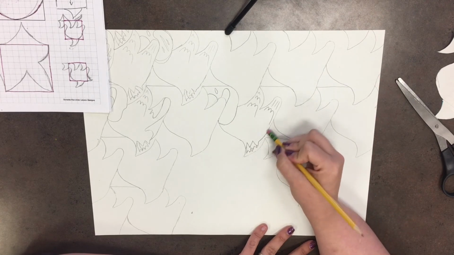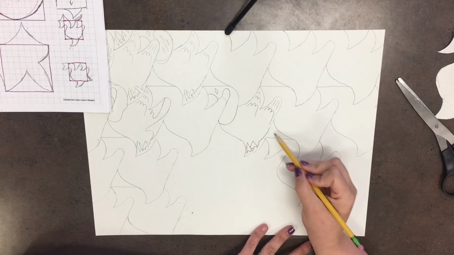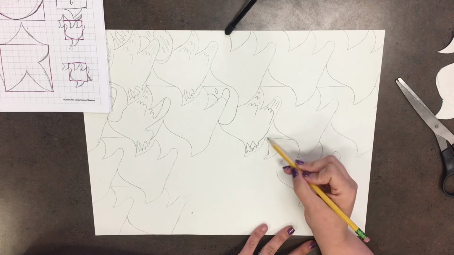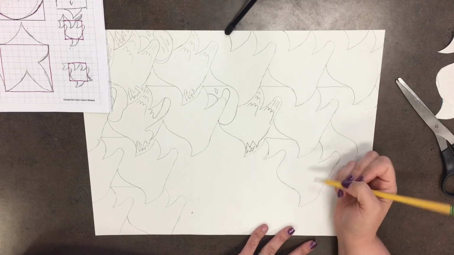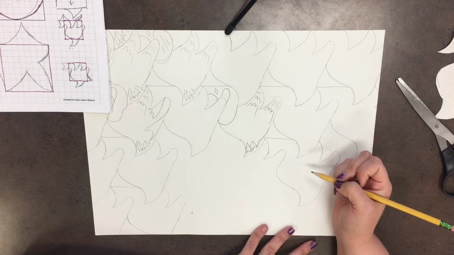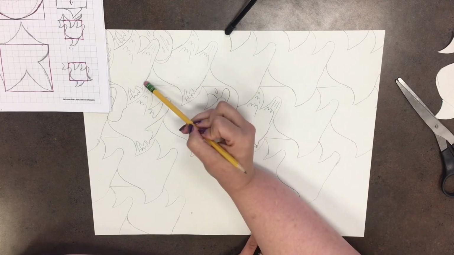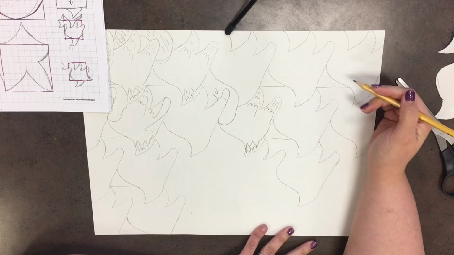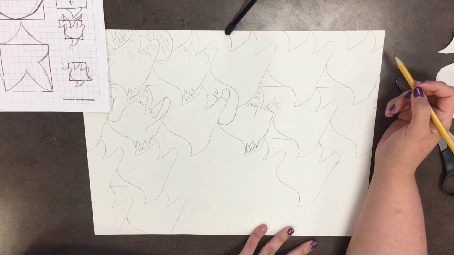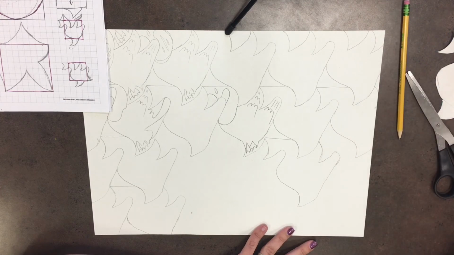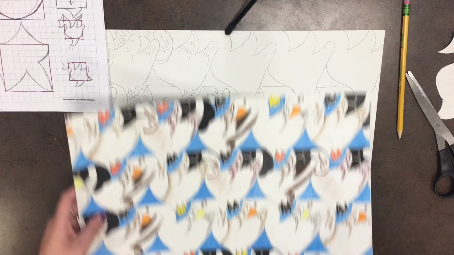And I erased this part right here because I knew I wanted this whole section to be blue, so I just erased that section of it, and that's perfectly fine. As long as they fit together and everything's okay, you can erase some parts of it, like this little bitty part for my goose, but you can only do that just a little bit, okay?